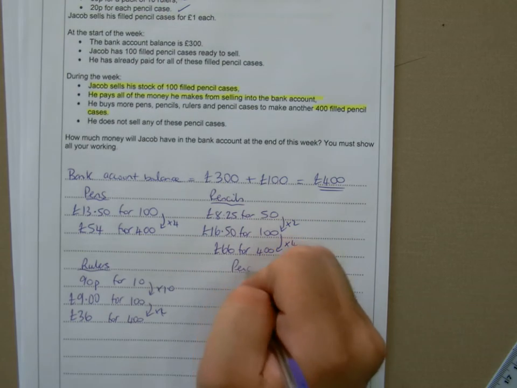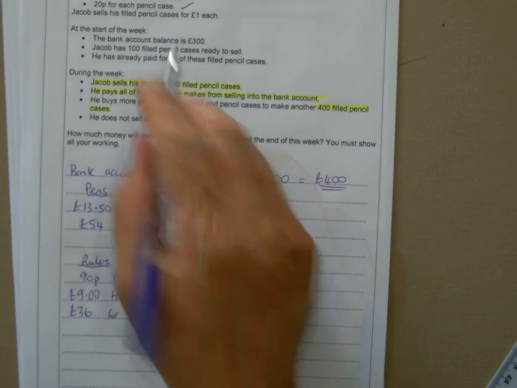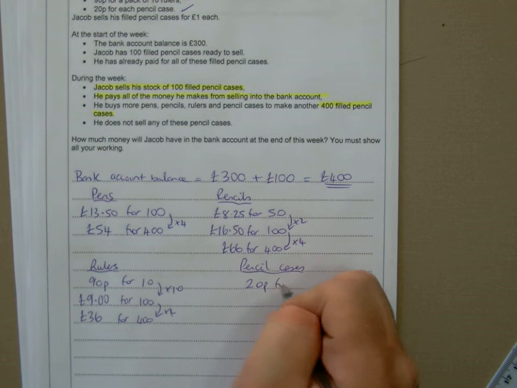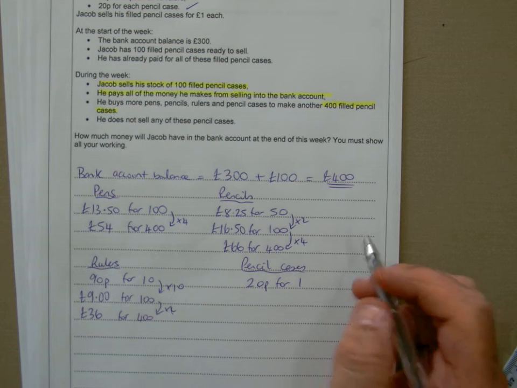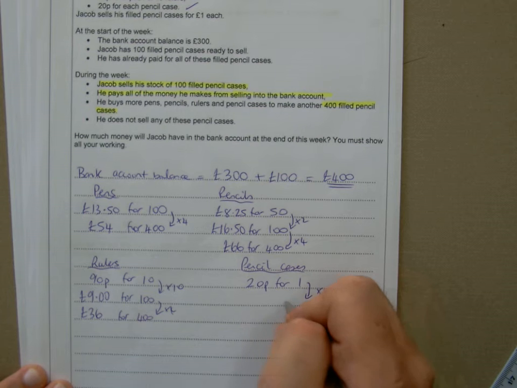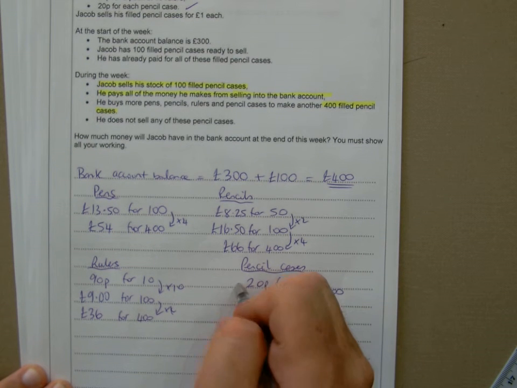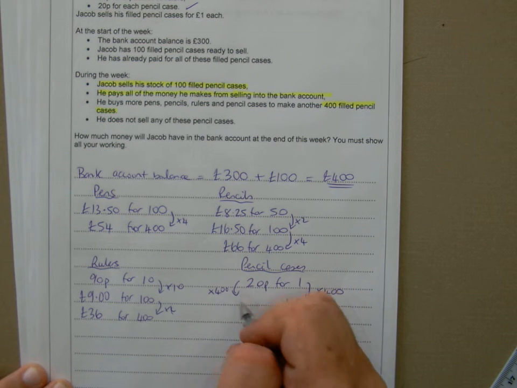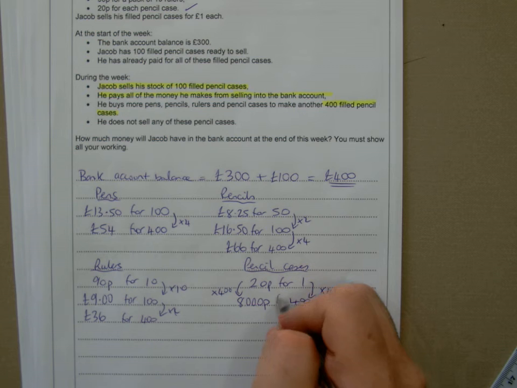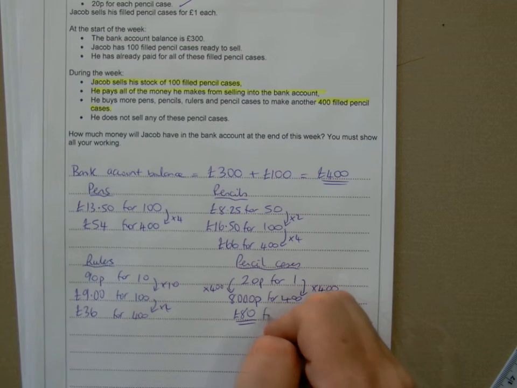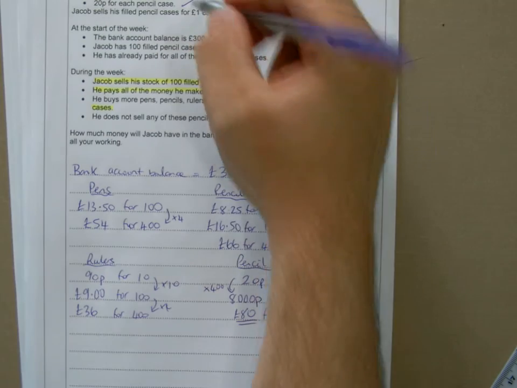Now, the pencil cases. What are they, 20 pence, it says in the question, 20 pence each, so 20 pence for one. Now we want 400, so what you could do, actually, you could go straight to 400 if you wanted to, just by timesing that by 400. Of course it's easy enough to do because you just need to do 4 times 2, which is 8, and add the 3 zeros on. So 8,000 pence for 400, which would be £80 for 400. So we've done all of those different things there.